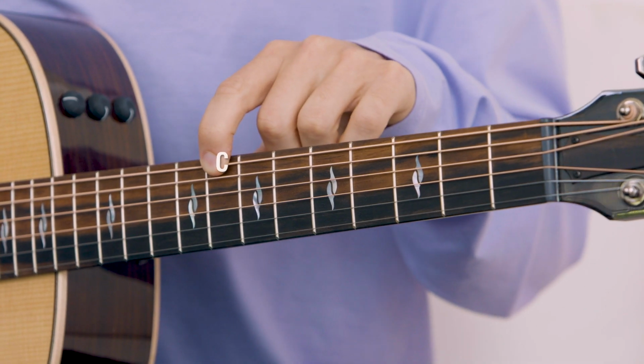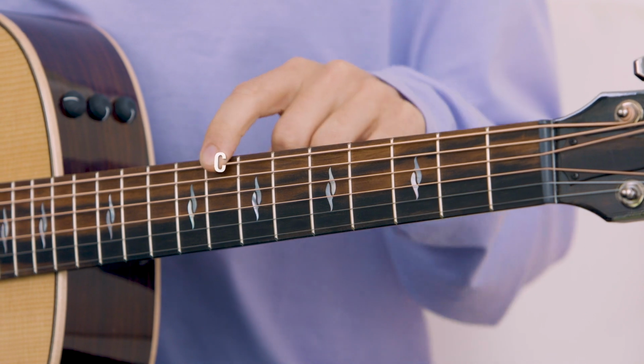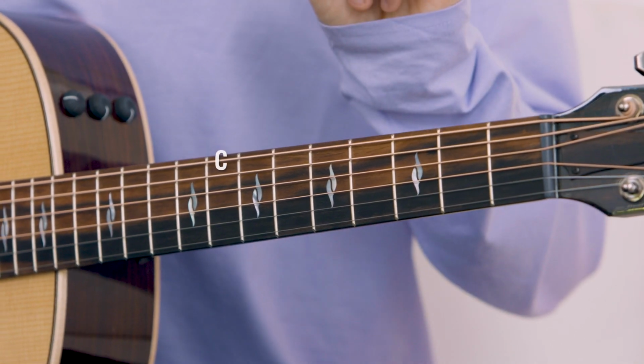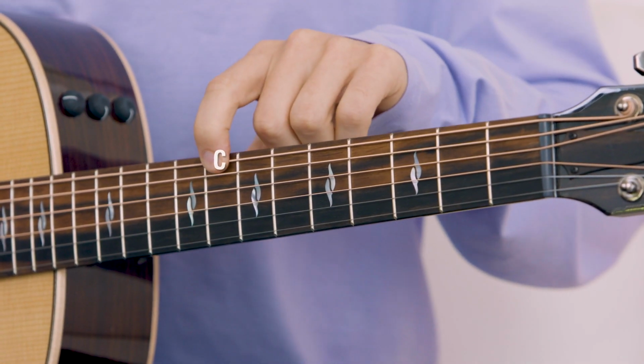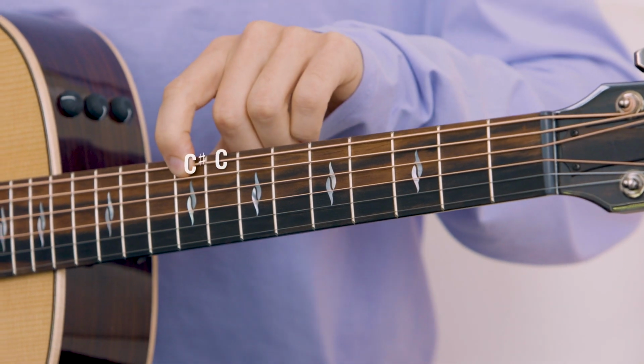Now that we know all of our natural notes, you might run into a situation where someone says, hey, can you play a C sharp? And you go, okay, well, let me think about this. If I know where C is, for example, on the low E string, C sharp, all it's asking me to do is raise that note one fret higher. So I have C here, I'm going to go to C sharp by going up one fret.